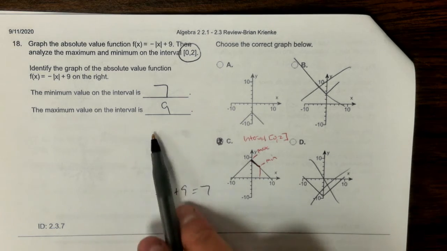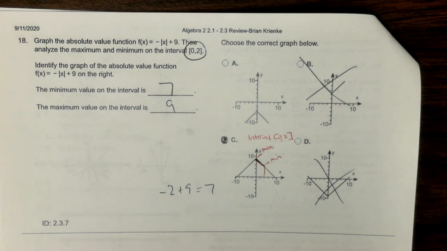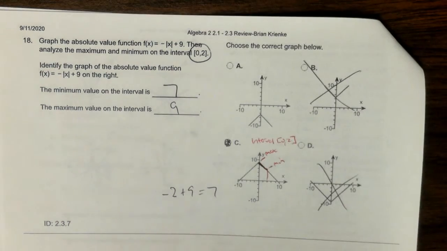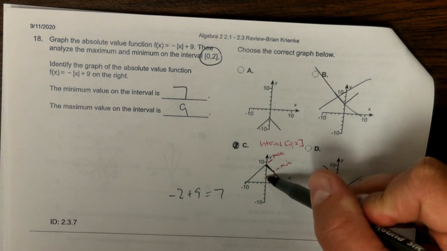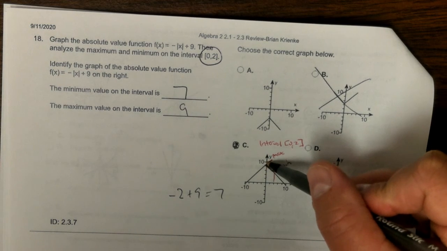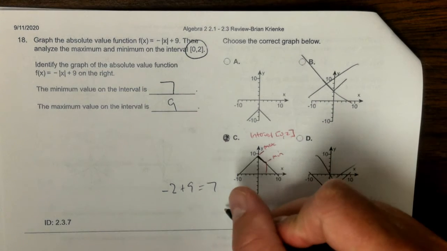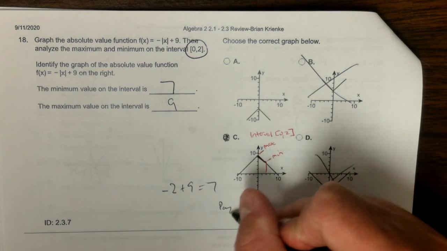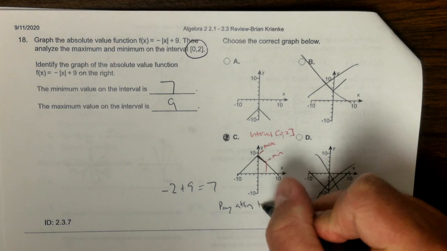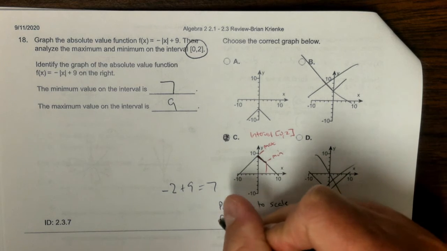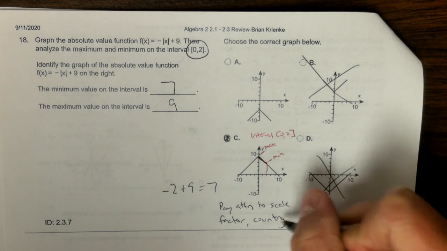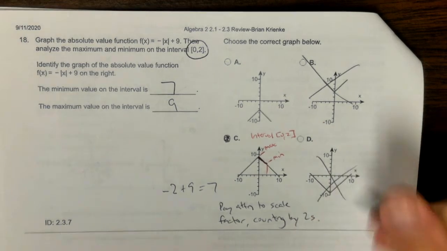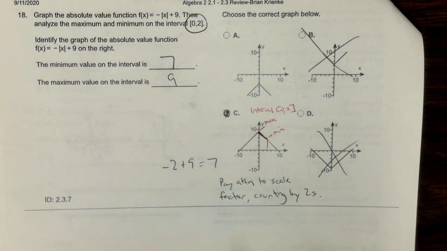So we get 7 and 9. Or you can count, but 2, 4, 6, 8, 10, yeah, they're counting by twos. So pay attention to the scale factor. They're counting by twos. And so that's why it's better to plug it in.